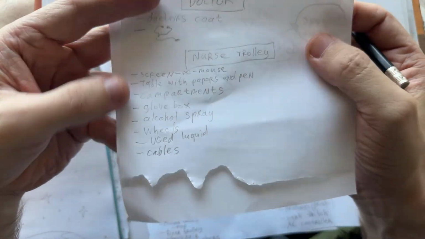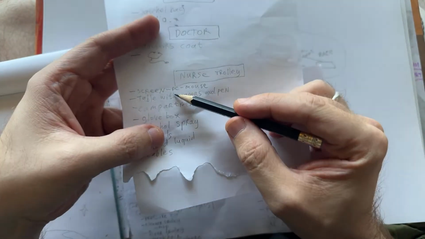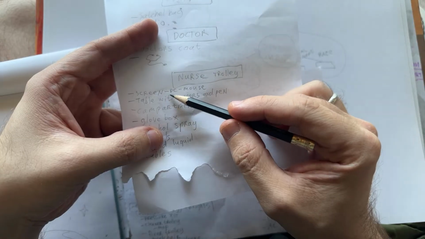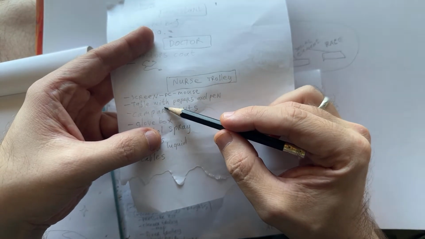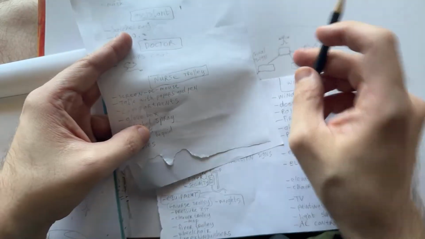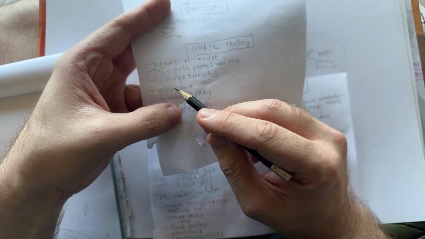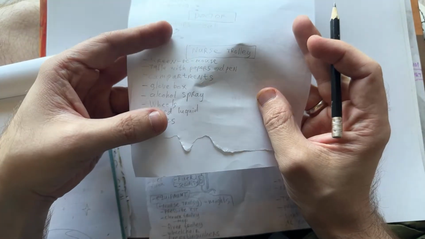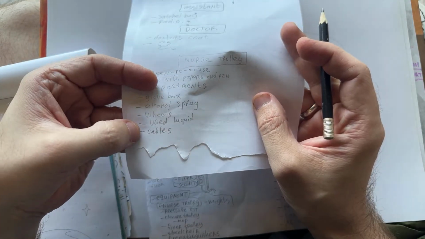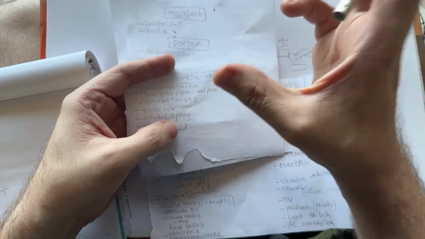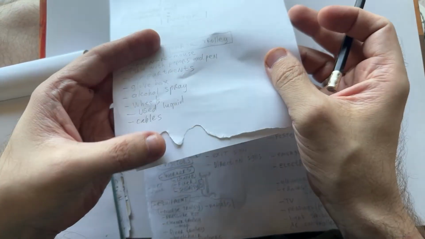Okay, so here's an example. The nurse trolley has a screen with a computer and mouse, right? It has a table surface with papers and a pen, where they sign some papers. They have compartments with different stuff: a glove box, alcohol spray, and under this compartment are the wheels, so she can carry it around.